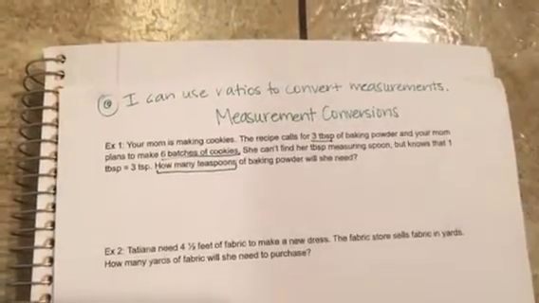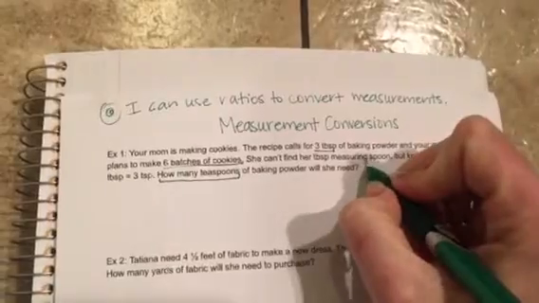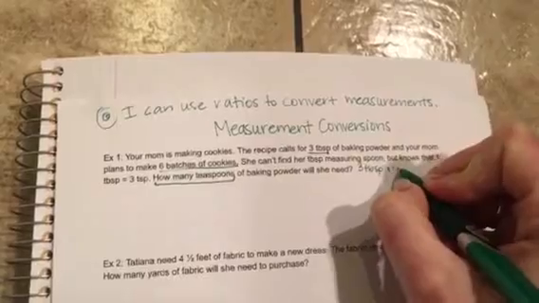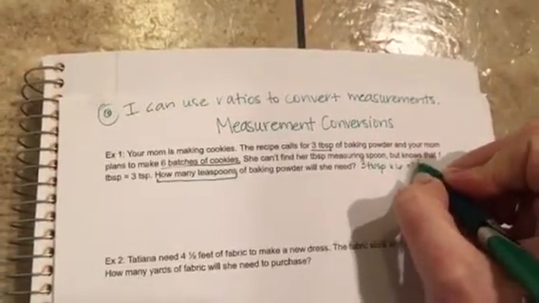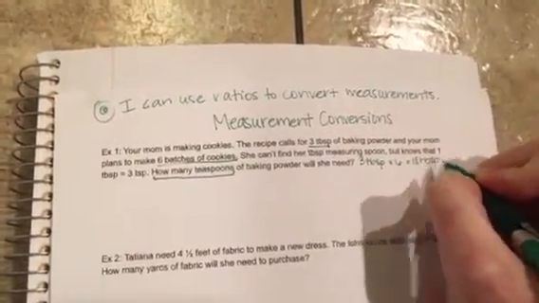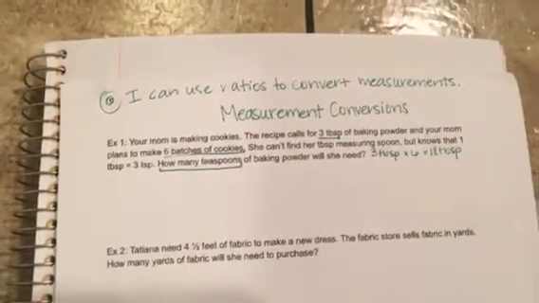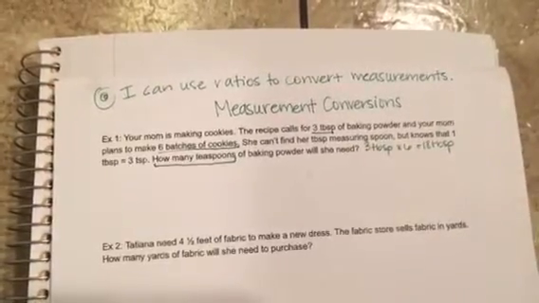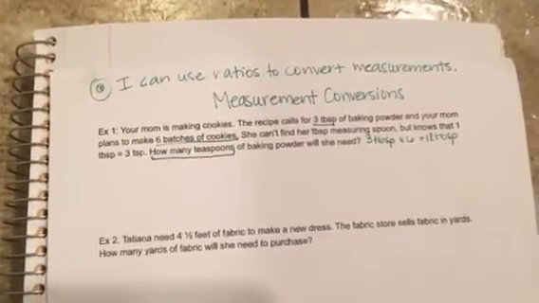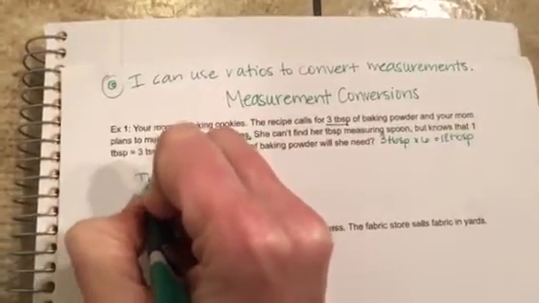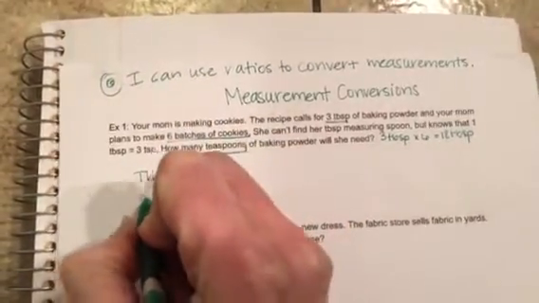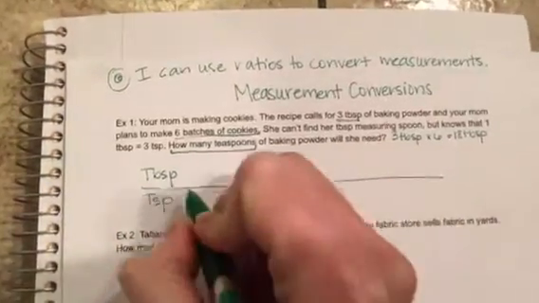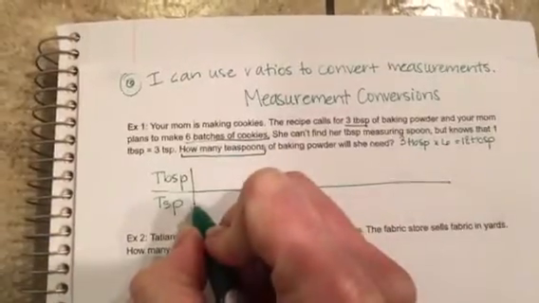So the first thing that I think of when I hear this question is she needs 3 tablespoons for 1 batch of cookies, but she's going to make 6 batches of cookies. So that means she's going to need a total of 18 tablespoons of baking powder to do all of those cookies. So we're going to use what we call a ratio table to solve this problem. We're going to make a table that's going to represent the 2 things that we're comparing here. Now remember, a ratio is just a comparison of 2 numbers. So we're going to compare tablespoons and teaspoons.